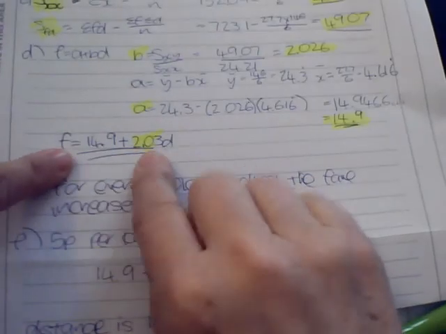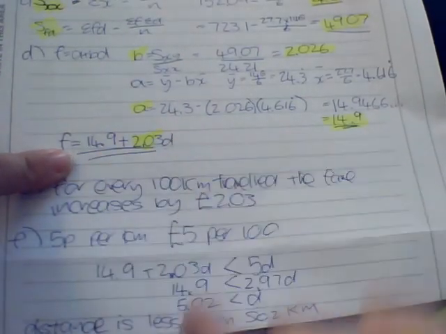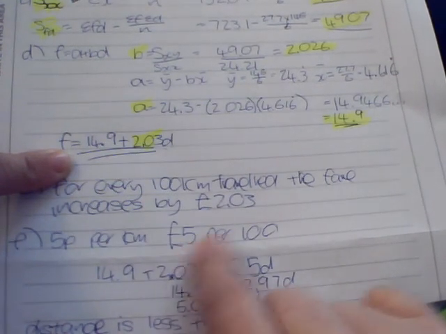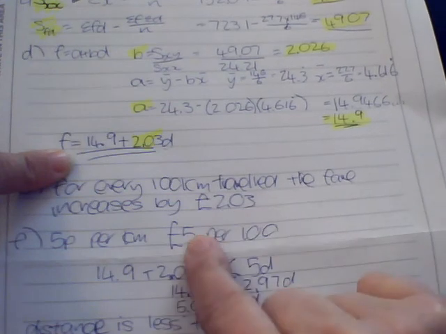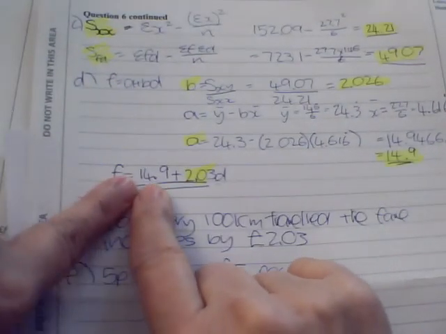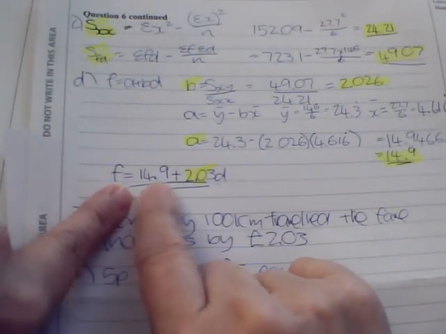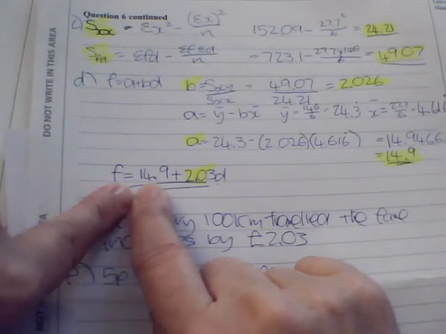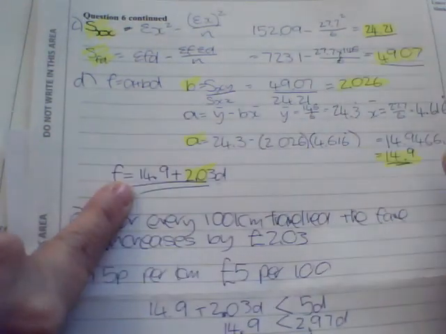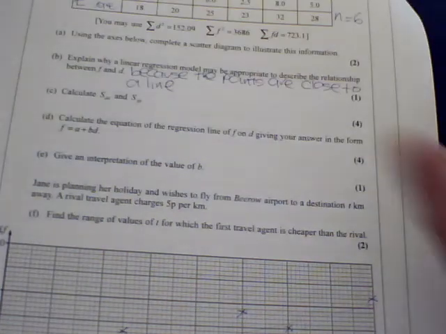The point we've worked out is at 502 kilometres, because this is charging more than double per kilometre travelled. But on the other one, we're starting off with a flat fee. So before we've even taken off, it costs that amount. Okay, so that's answered that question.